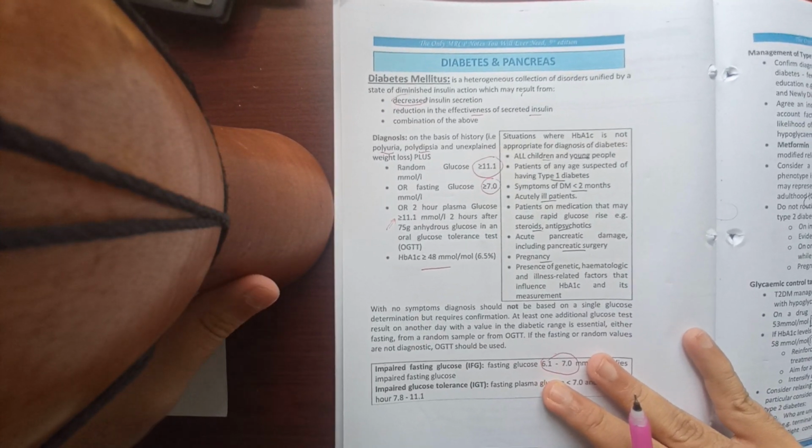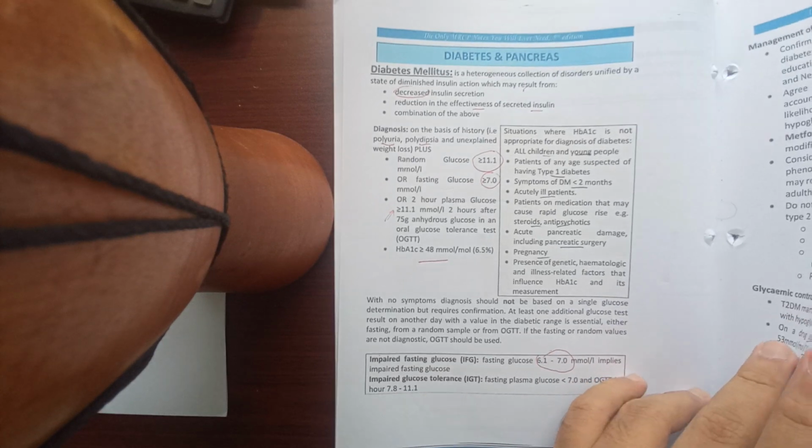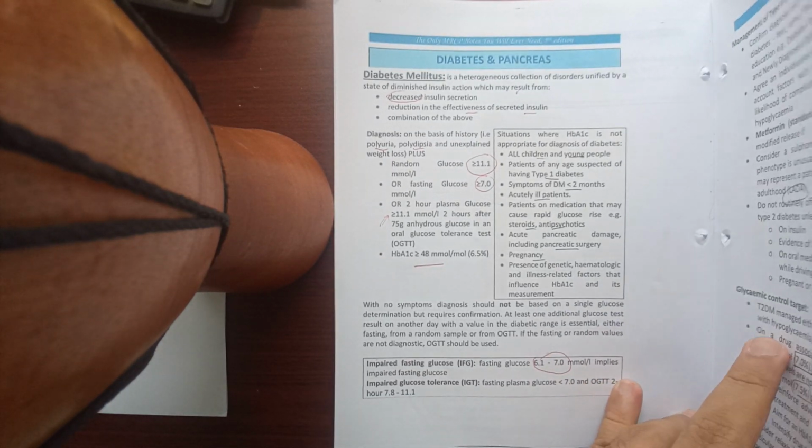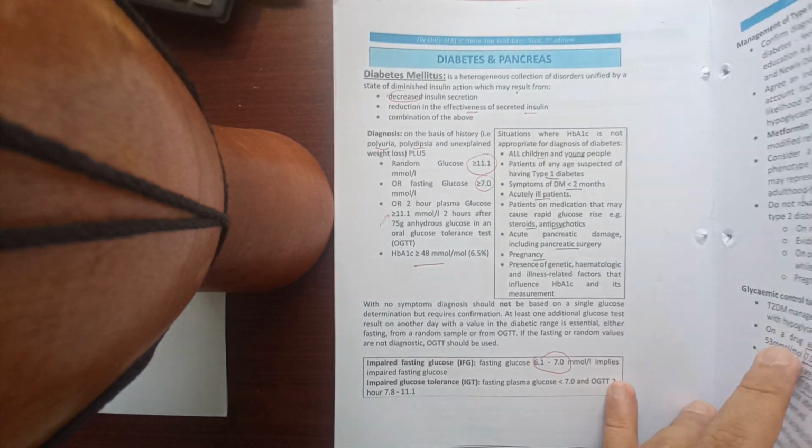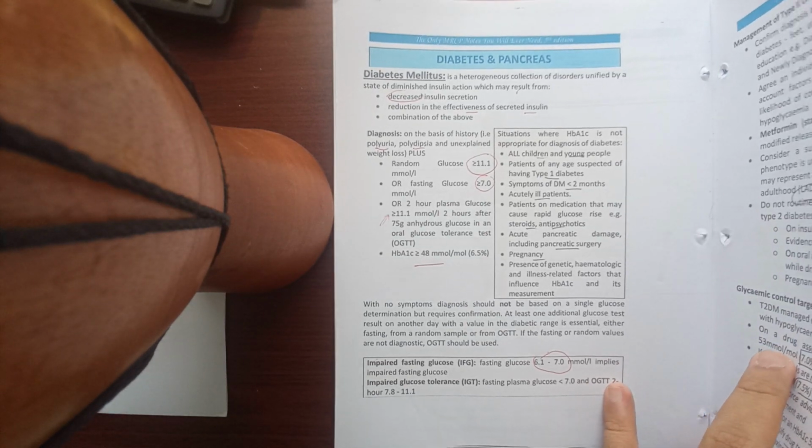Okay, diabetes mellitus, very important topic as well, and it's pretty vast, a lot of information, but I think you know all of it for your basic medical degree. You already have an idea about everything.